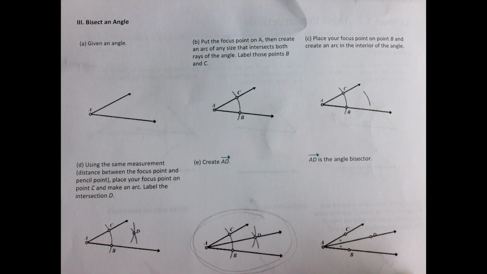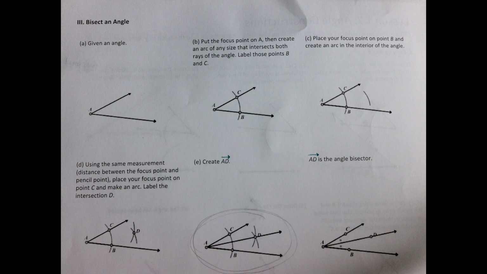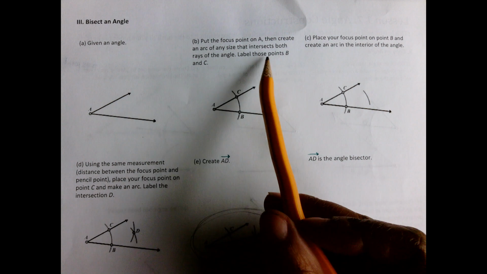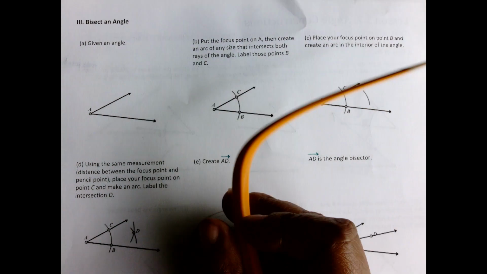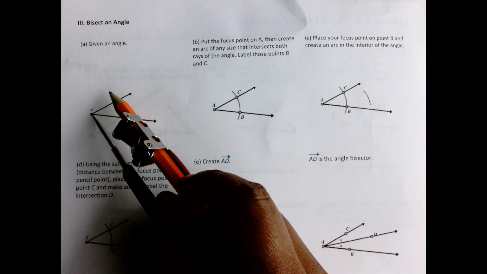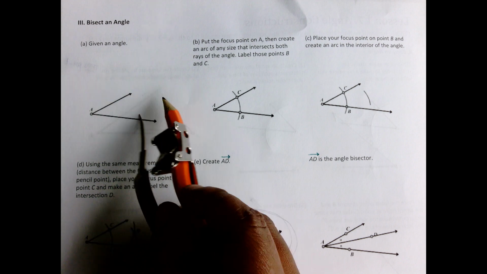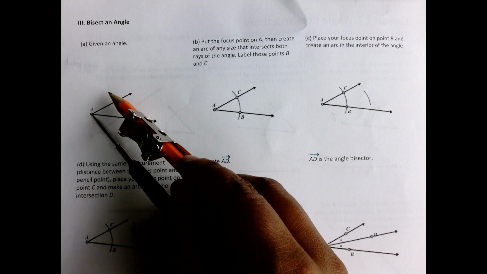Put the focus point on A. Then create an arc of any size that intersects both rays of the angle. Label those points B and C. So put the focus point on A, and then create an arc of any size that intersects this ray and that ray. Okay, that's easy enough.